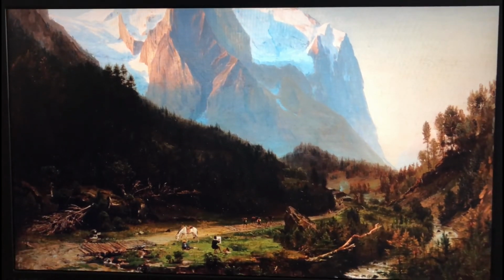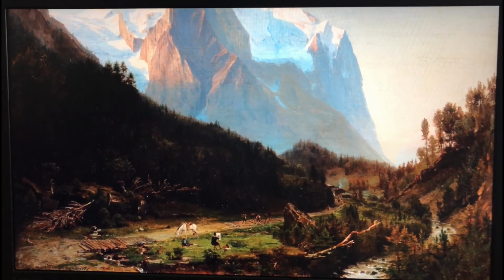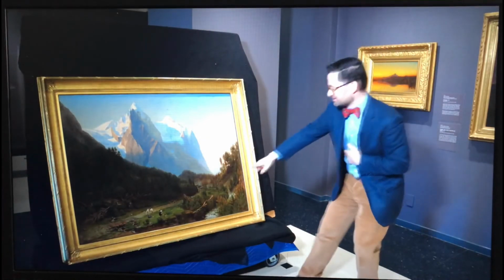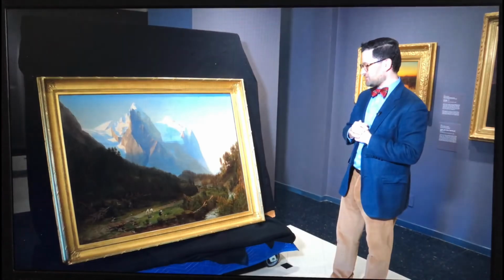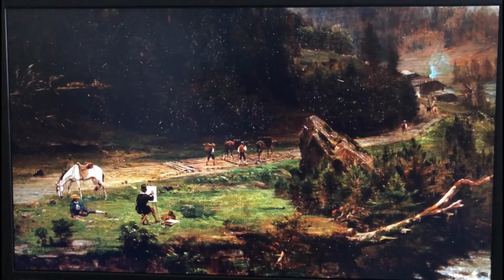This is one of the largest paintings he ever made. It's also really unusual that he's included something like a self-portrait down here in the foreground, a man dressed in Tyrolean traditional dress, painting in the middle of this rather harsh landscape.